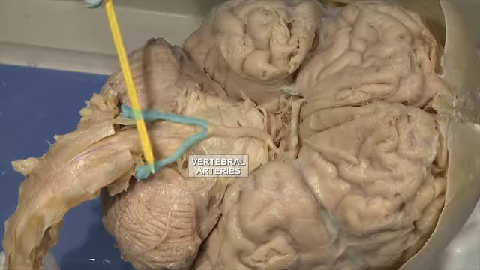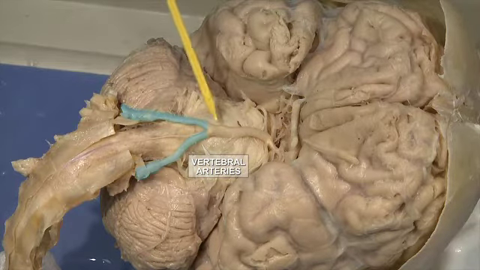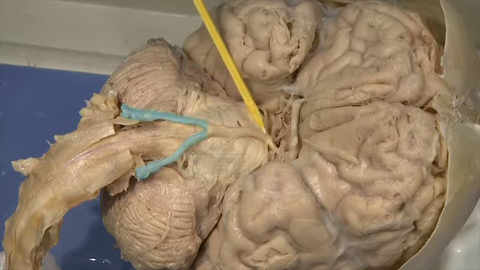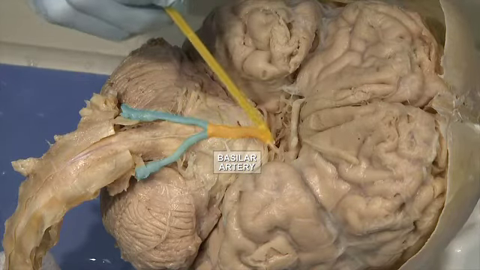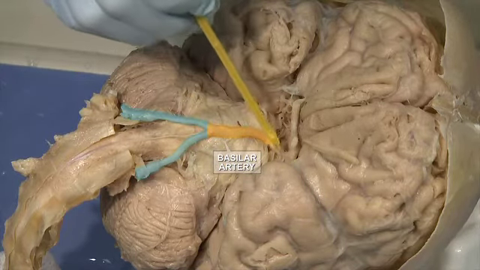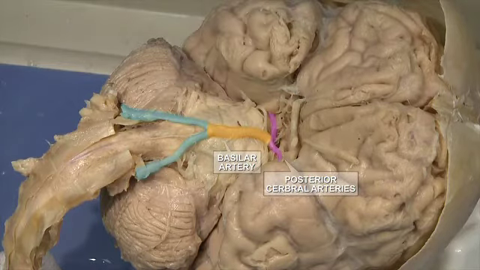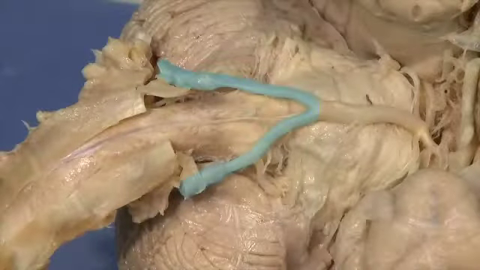The vertebral arteries of the two sides of the brain join and make basilar artery that branch to two posterior cerebral arteries at the level of the midbrain. There are two pairs of branches of vertebral artery.